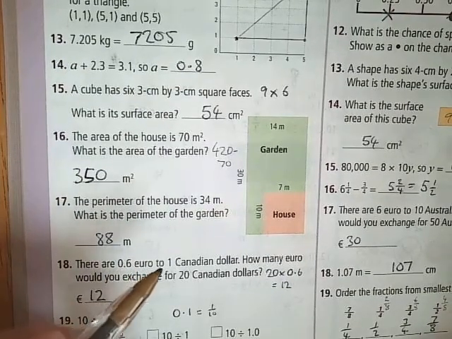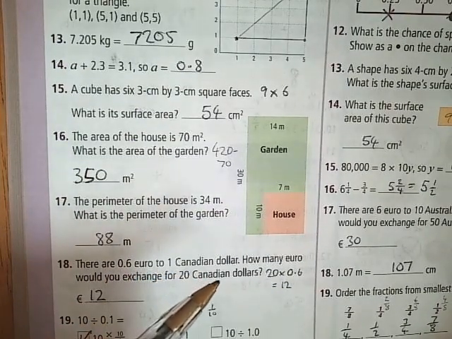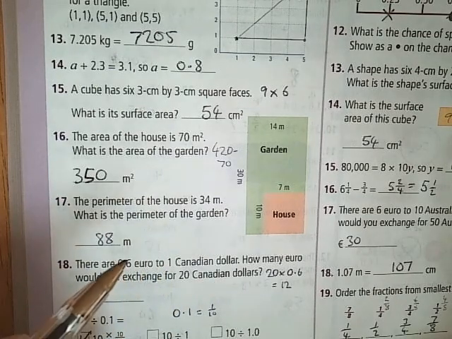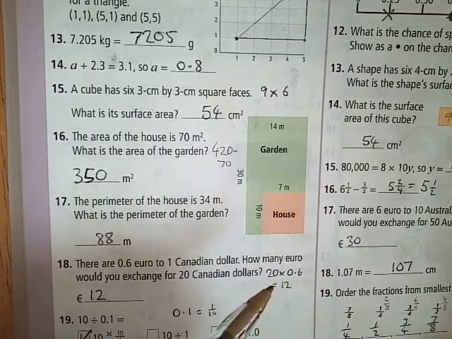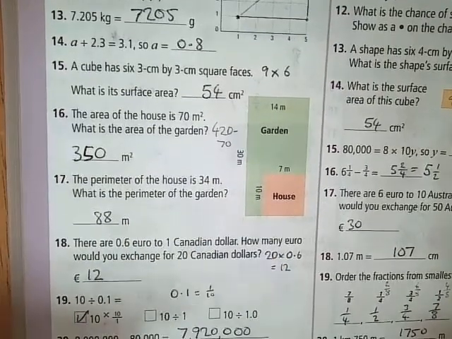If there are 0.6 euros to 1 Canadian dollar, how many euros would you exchange for 20 Canadian dollars? Well, each dollar is 0.6 euros. So for 20 dollars, you multiply 20 by 0.6. Your answer is 12 euros.